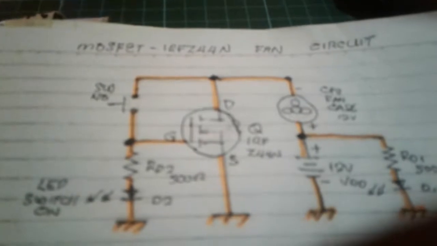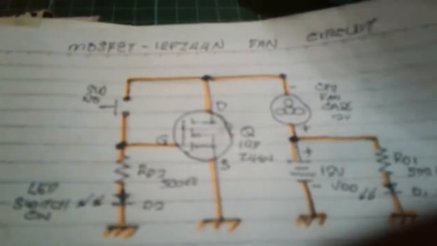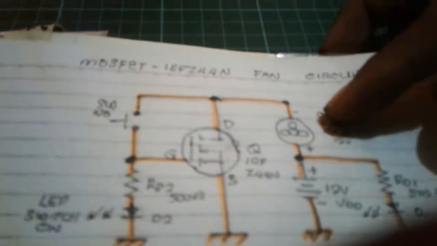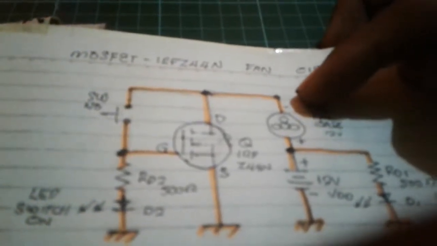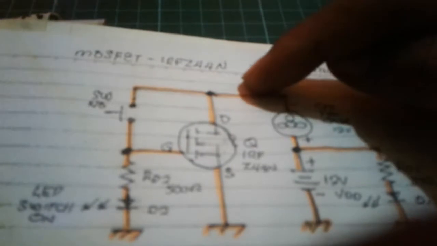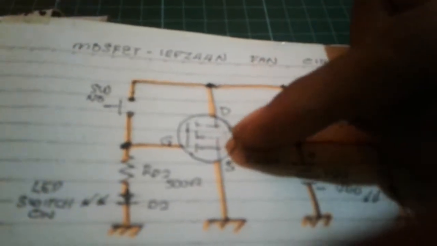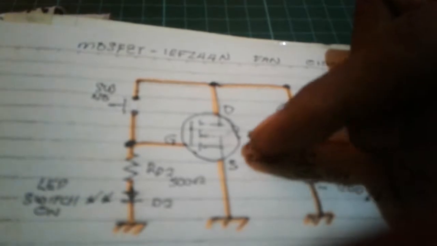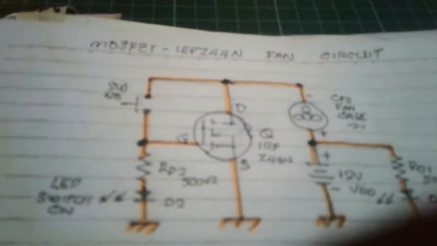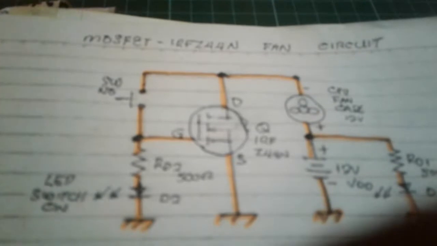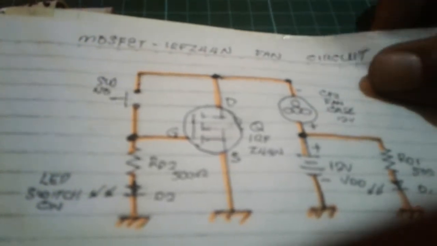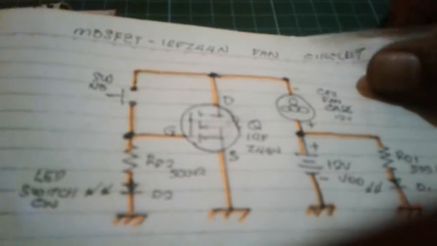In here we have the features of the Mosfet. We're going to use Mosfet as a switch. So in here we have this fan. We're going to operate this Mosfet in ohmic region, or as in BJT, that is in saturation mode, but in Mosfet it is called ohmic region.